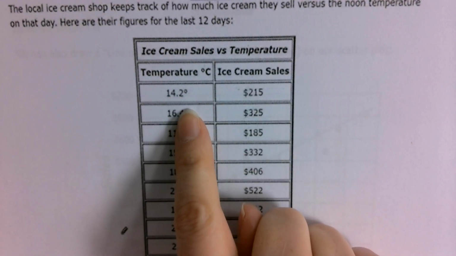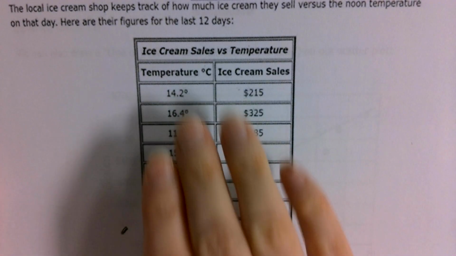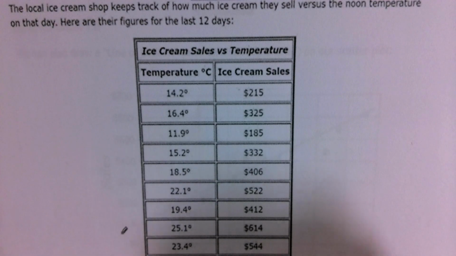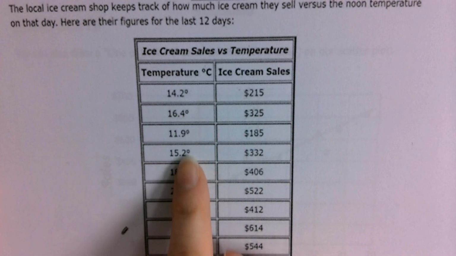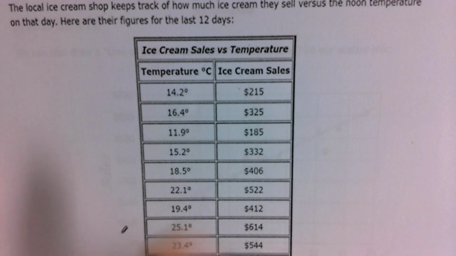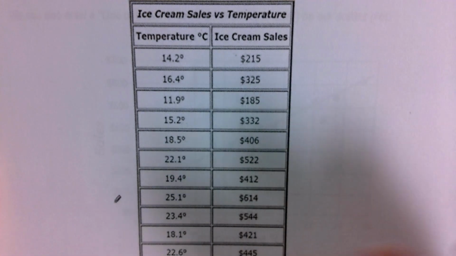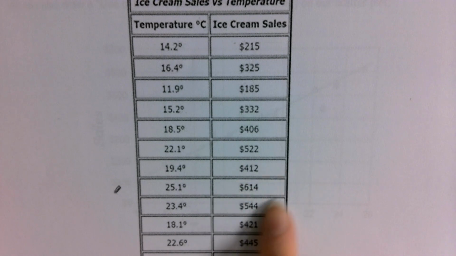Here we're seeing a trend of the temperature going up, and sometimes going down. These are recorded on different days. That's how scatter plots work. Sometimes it might go up a little bit, might go down a little bit, go back up again. It's following those trends, but it's been reported over a series of 12 days, along with the profit earned on those days. And we'll notice that as the temperature was at its highest point, so was the profit.